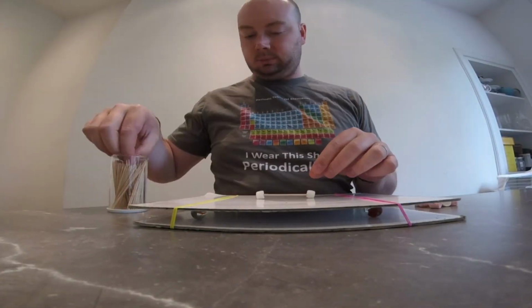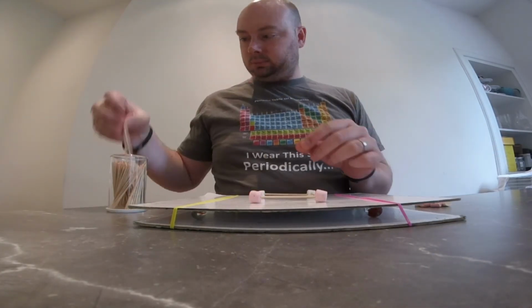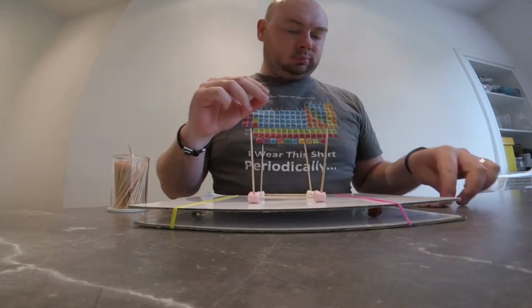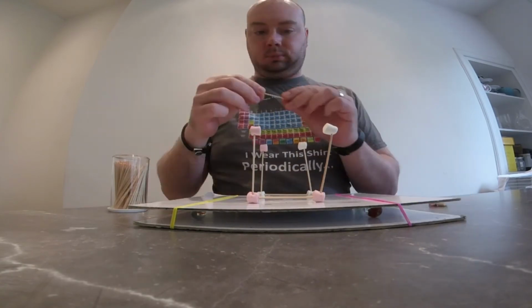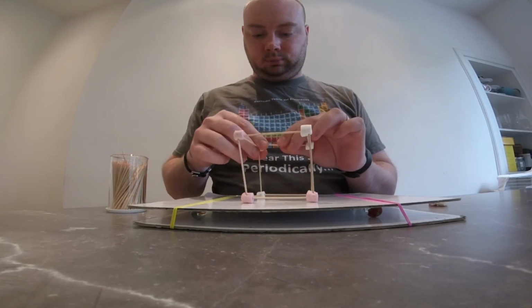You can also try making a structure out of less conventional materials, like I am here using cocktail sticks and mini marshmallows, and then testing this structure on your shake table to see how well it would stand up against an earthquake.